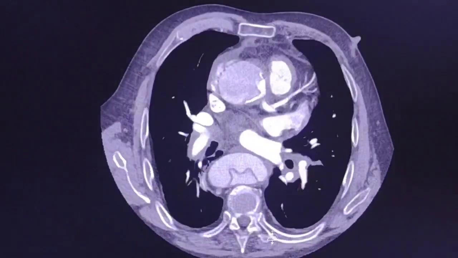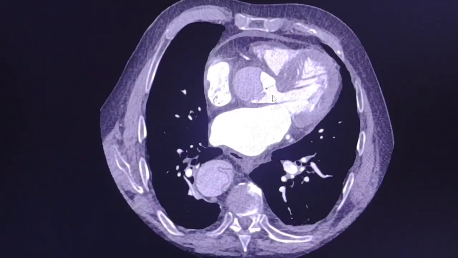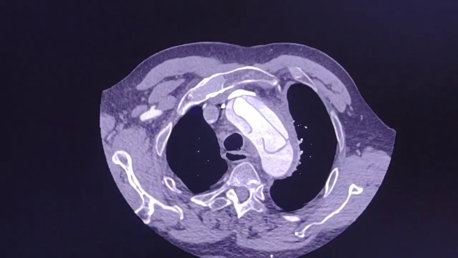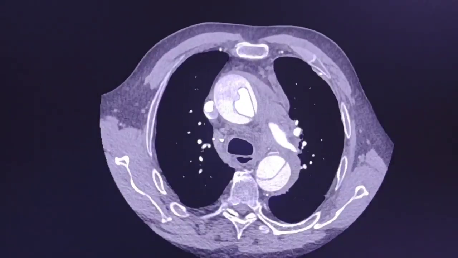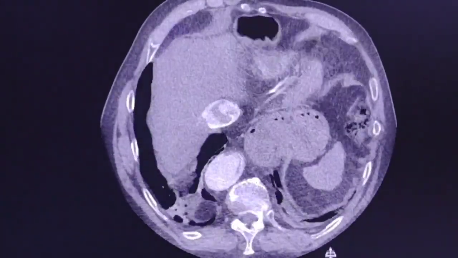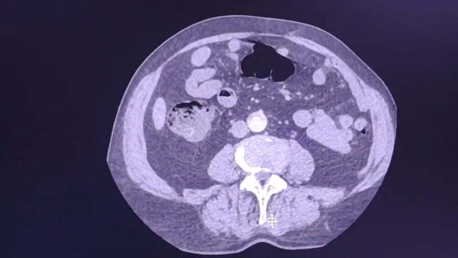Secondly, we can see the dissection itself, which is here. There is a dissection flap originating from the supravalvular aortic root, extended into the aortic arch, and terminating in the proximal segments of both common iliac arteries here.